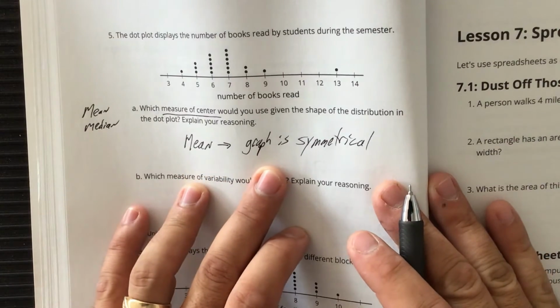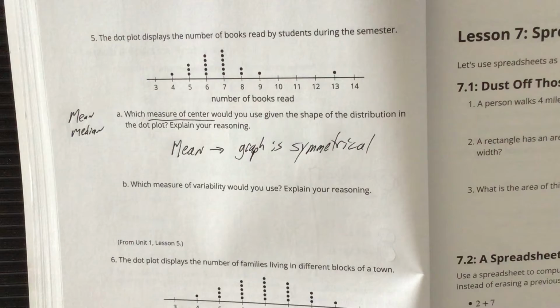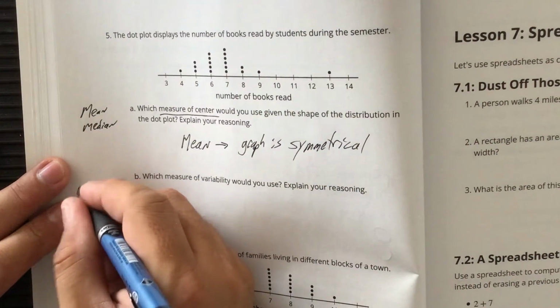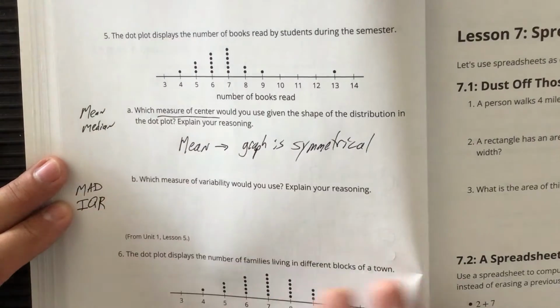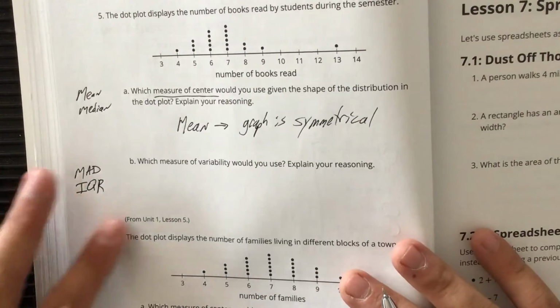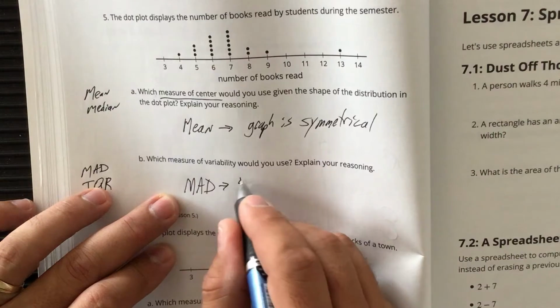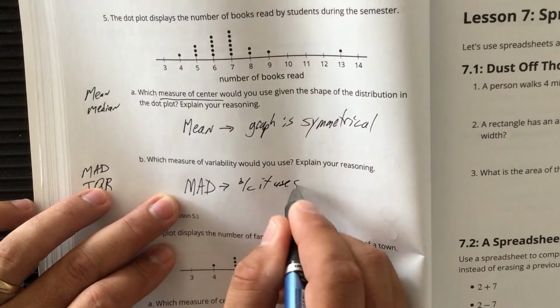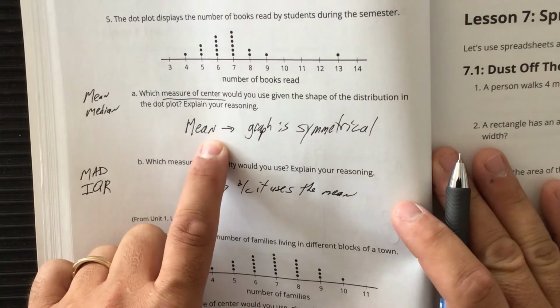Graph is fairly symmetrical. Measures of variability. Your options are MAD and IQR. Again, personal preference, so you could argue for each. I would choose MAD because it uses the mean. And I already would have calculated the mean here.